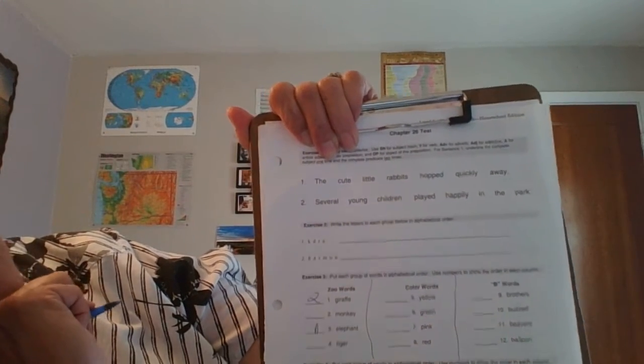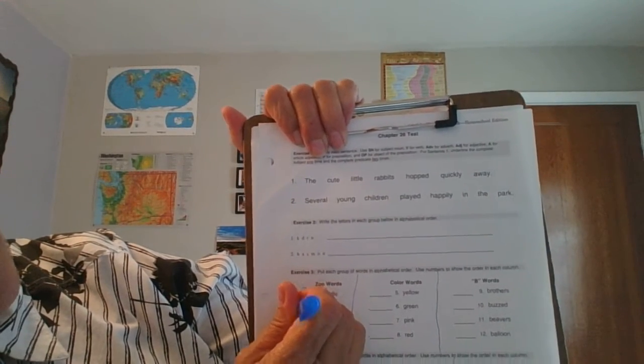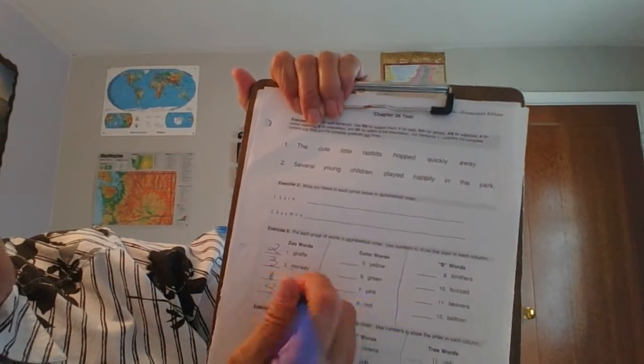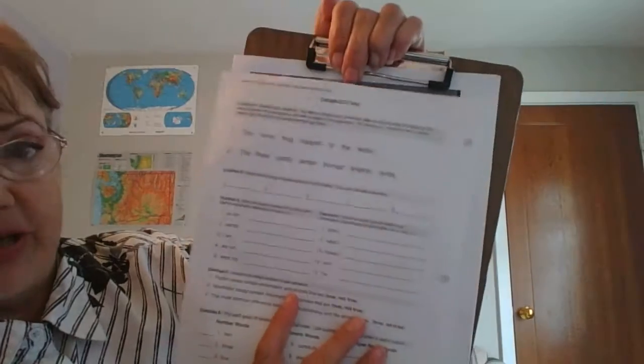H, I, J, K, L, M. Monkey begins with M, so that would be third, and then obviously tiger would be last. Go ahead and sing through the alphabet though. Make sure that you get it right. That's always good. As usual, if you'd like, you may complete the back side too. This is actually the final test, test 26 that you must do. But I'd love to see you try to do test 27.